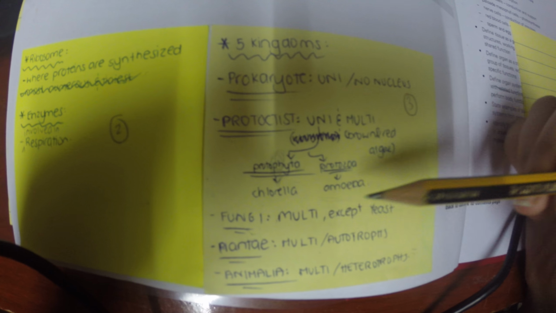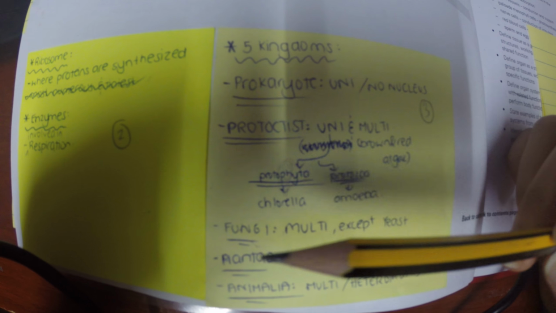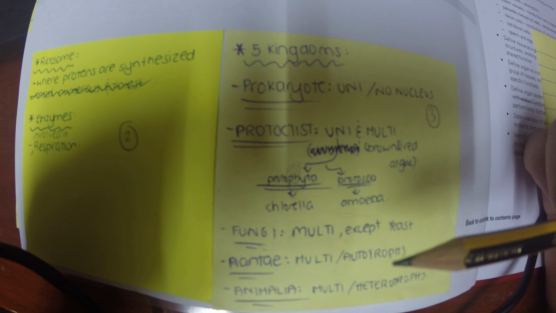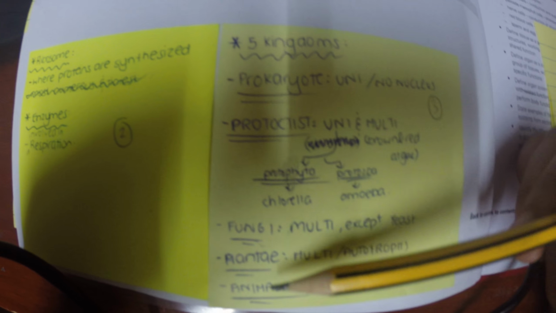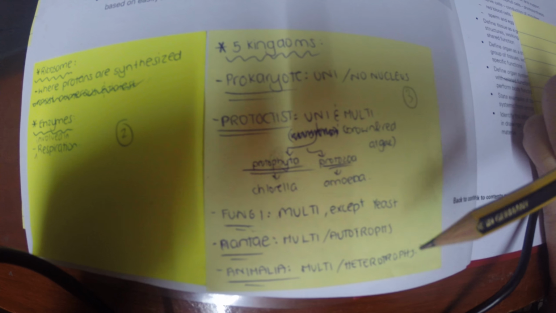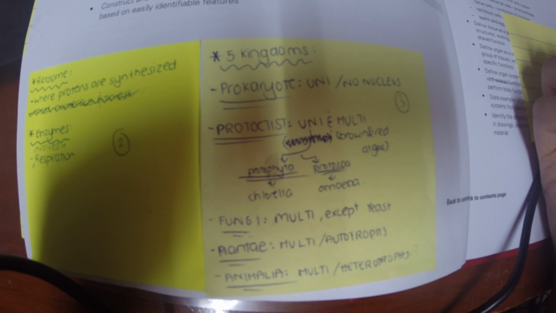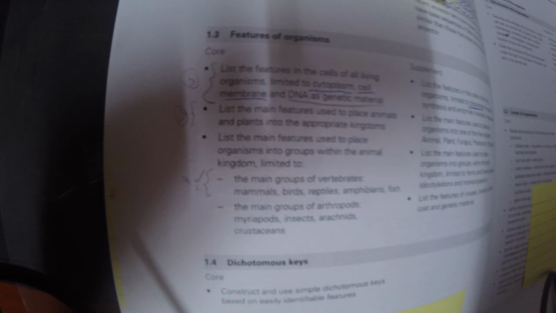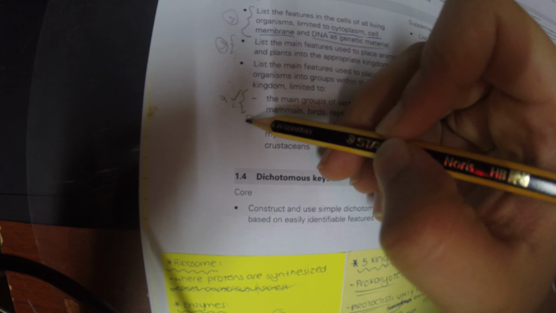Fungi is multicellular except yeast. Plantae is multicellular, and they are autotrophs, so they make their own food. Animalia is multicellular, and they are heterotrophs, so they ingest other food. Okay, this point is done. And this other point we finished earlier. And main groups of arthropods, we're doing this now.